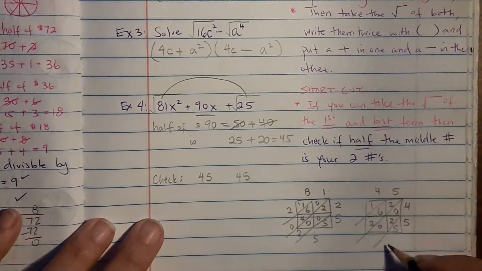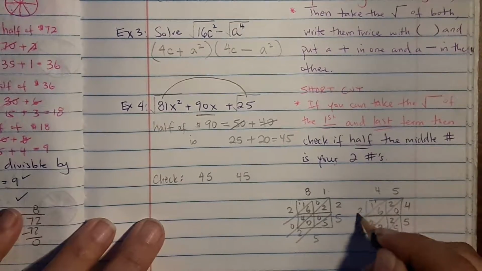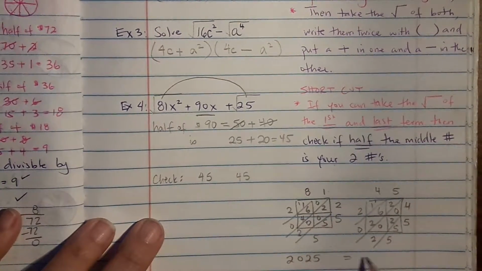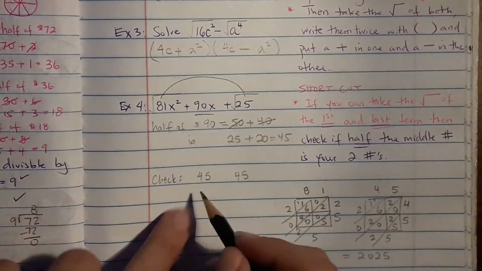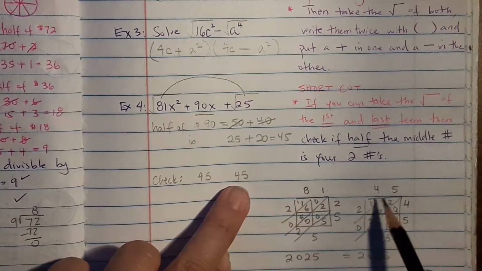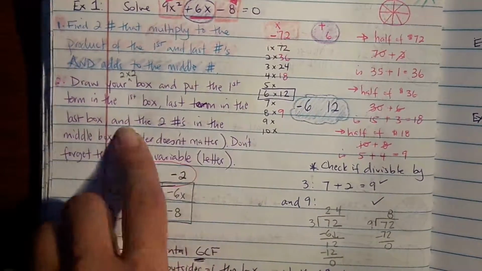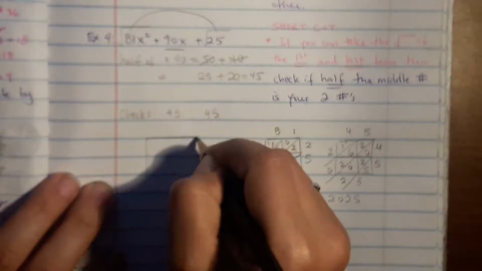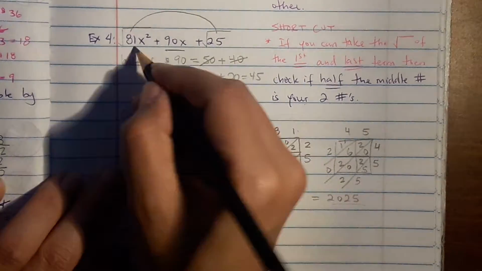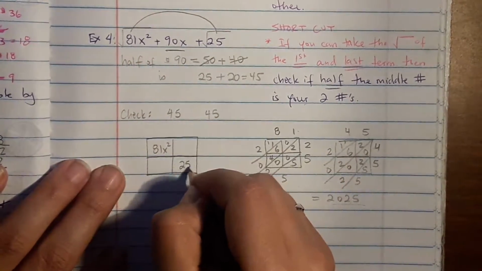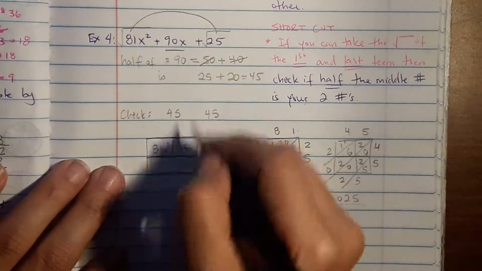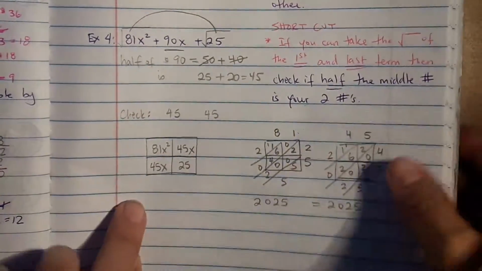Right, because I know when I add 45 plus 45, I'm going to get the middle term. So yes, when I multiply those two numbers, I get 2025, and when I add those two numbers, I get the middle 90. So I don't even have to go through looking for my whole two terms because they're always going to be half the middle twice. Alright, so draw your 2 by 2 box, put the first term in the first box, and the last term in your last box. So it's going to be 81x squared, and last one is 25. Then my middle two numbers, 45, with the middle variable, x.